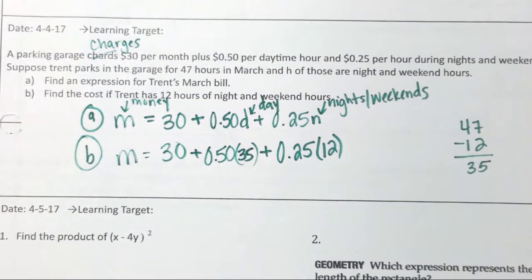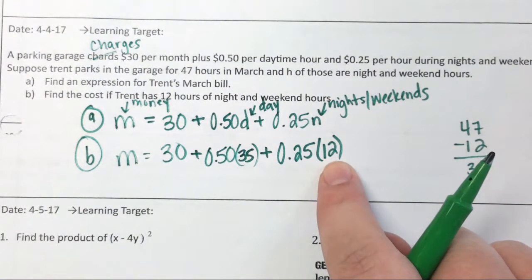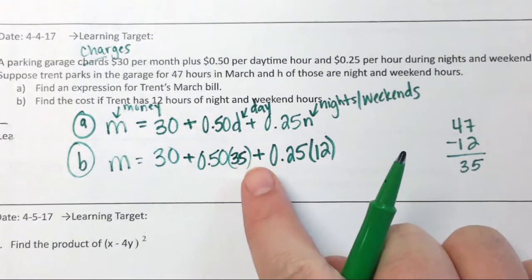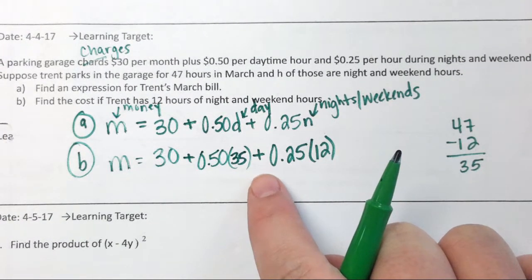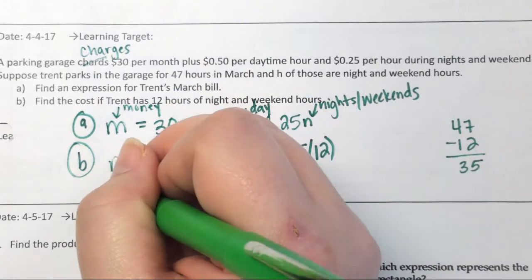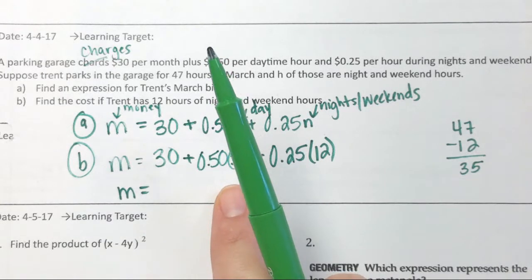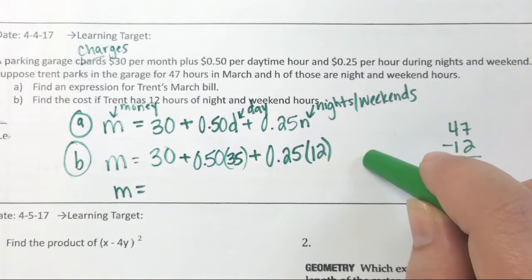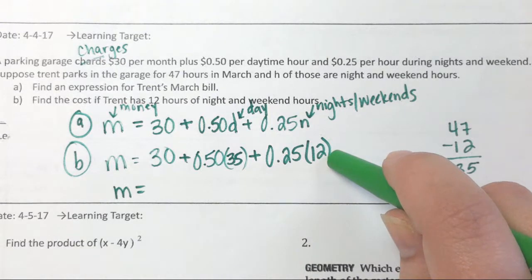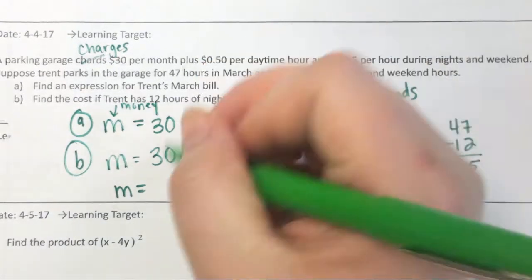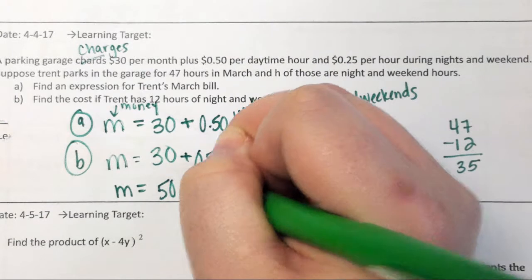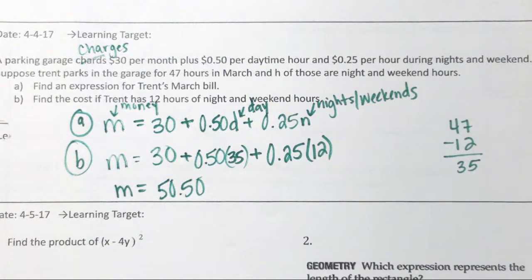Okay, you were okay with my expression. You're okay with why that's a 12. Does everyone understand why that's a 35? Okay, well, someone's got to use the calculator and figure that out for me, because I do not have my calculator with me this morning. That's 17.5. So 47.5 plus 3. So is it 50.5? So his bill for March is $50.50.